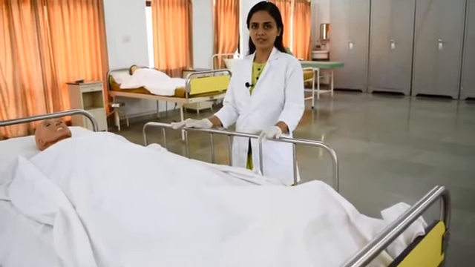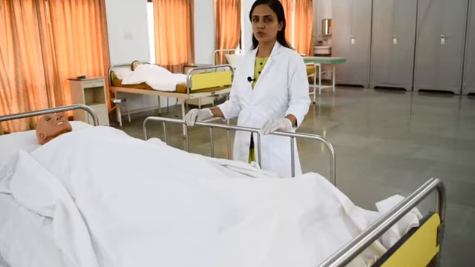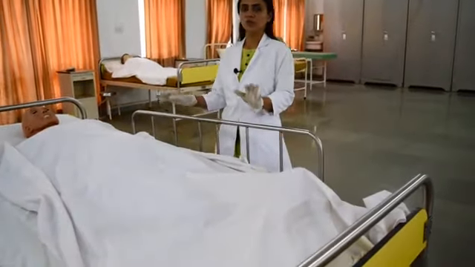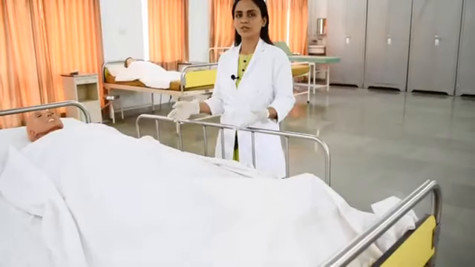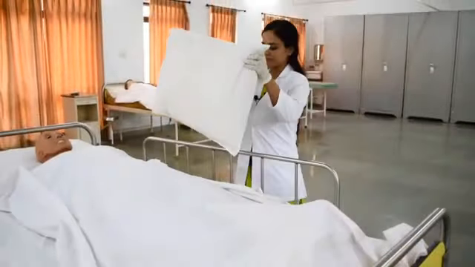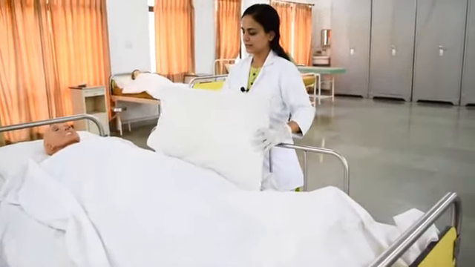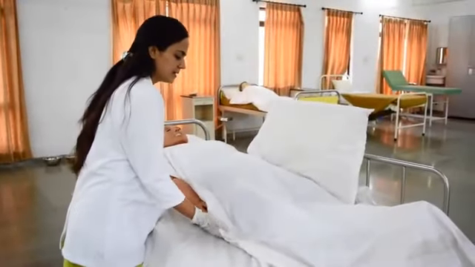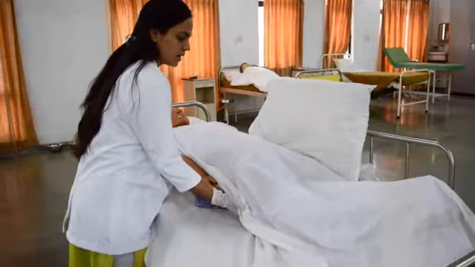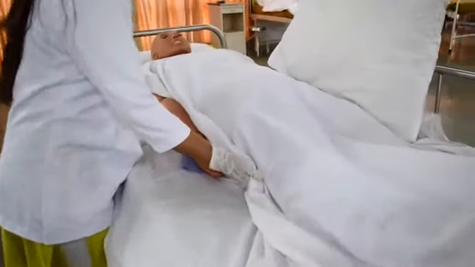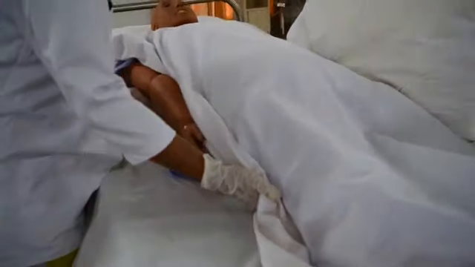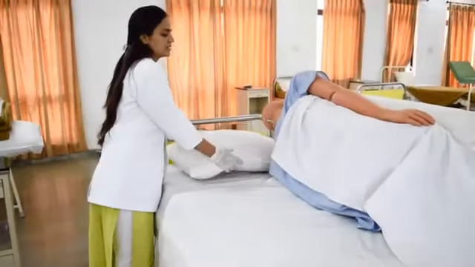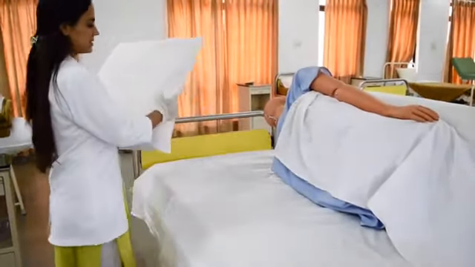If no assistance is available, then we have to keep this railing up. Otherwise, we can call somebody to hold the patient here so that the patient doesn't fall down. Place a pillow here like this. We have to place the hands like this under the thigh and under the back. Then we have to turn the patient to that side. Then take this pillow and place it aside.